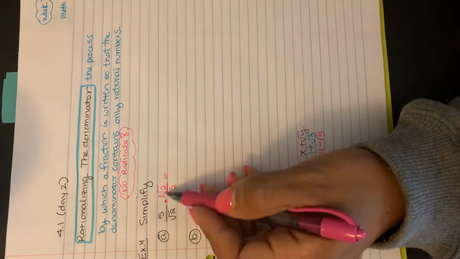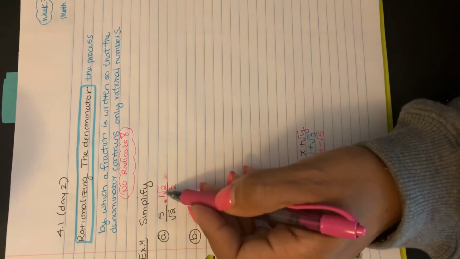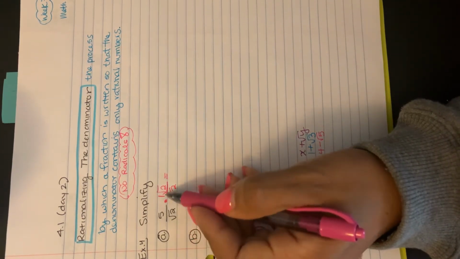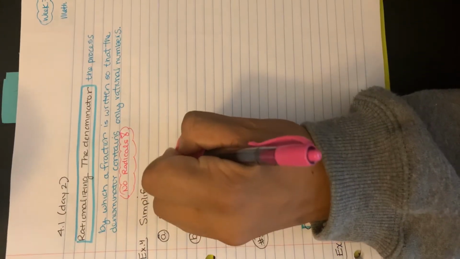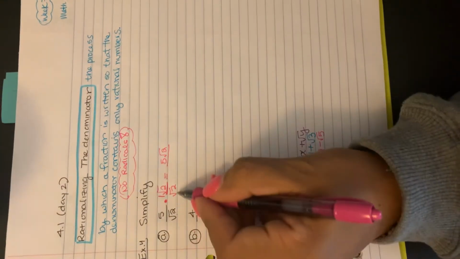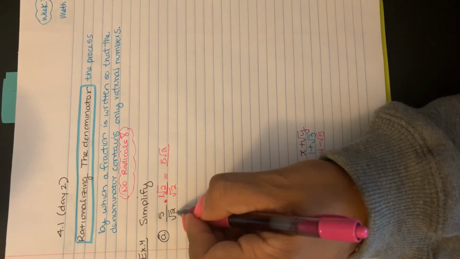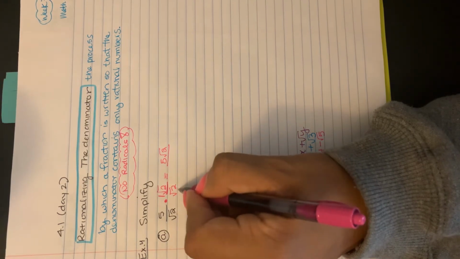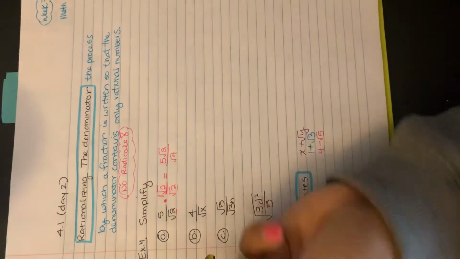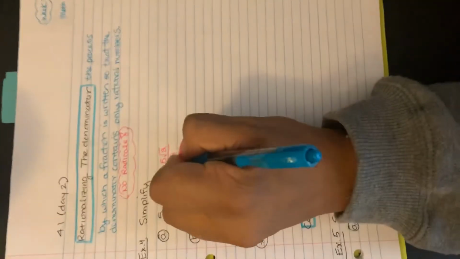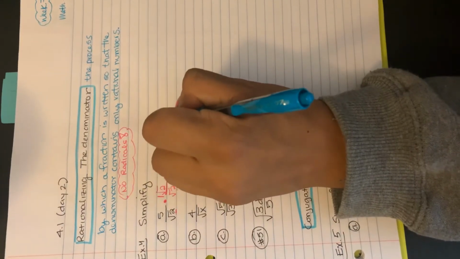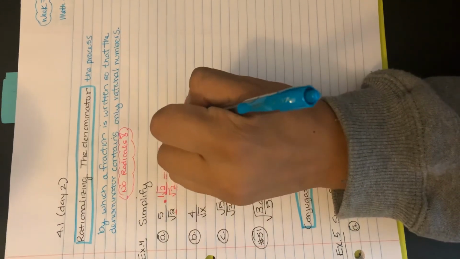anytime that you're multiplying square roots and you have a whole number and a square root, you're taking this 5 and you're multiplying it by that imaginary 1. So 5 times 1 is 5 root 2, and then remember, if you're multiplying the square root of 2 times the square root of 2, you're multiplying the radicand, which is square root of 4. And now we know that this is a perfect square. It is 2. So 5 square root 2 over 2.